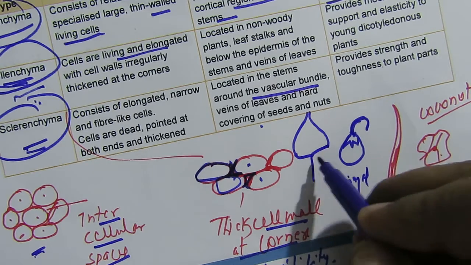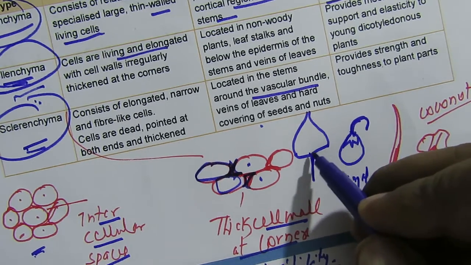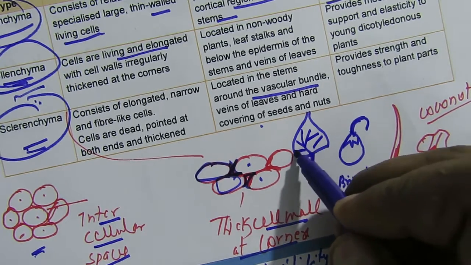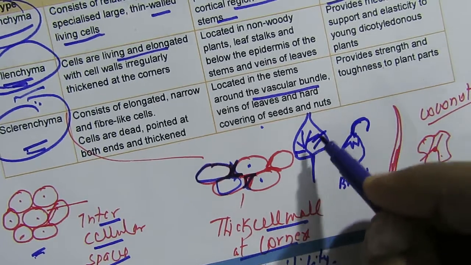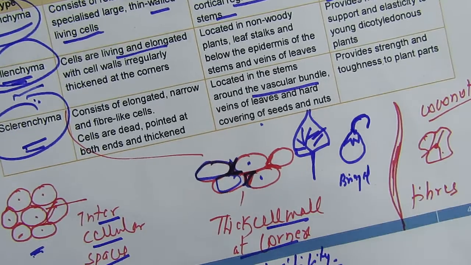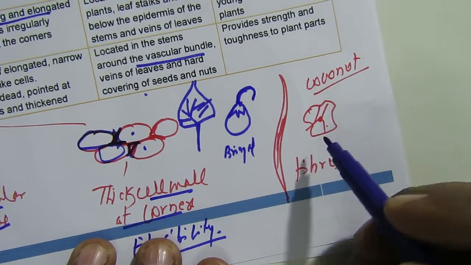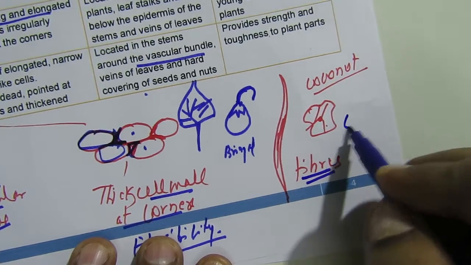When the leaf remains in the soil for many days, you can find very clearly that veins are visible. The soft tissue is gone, but these veins are visible. So that is xylem and phloem, but it also contains sclerenchyma. Sclerenchyma tissue is again of two types: fibers and cells.